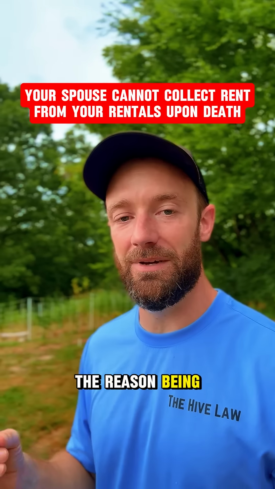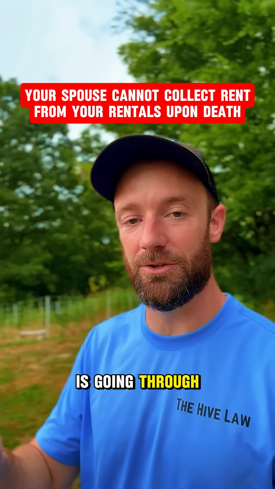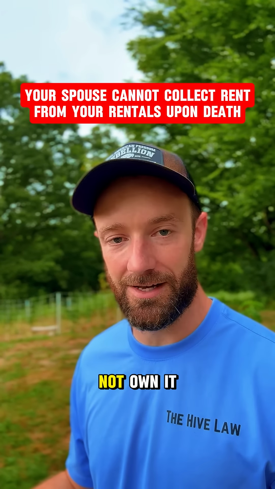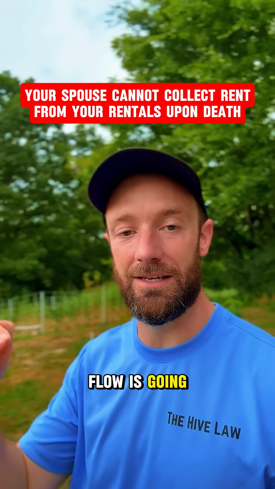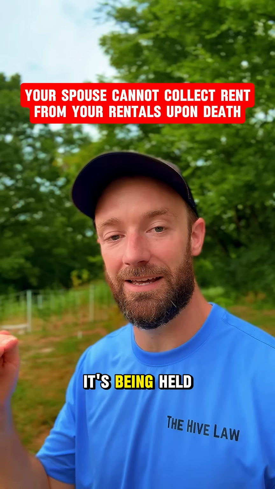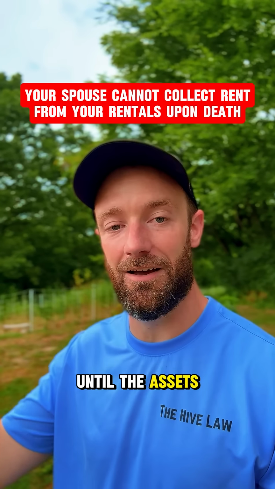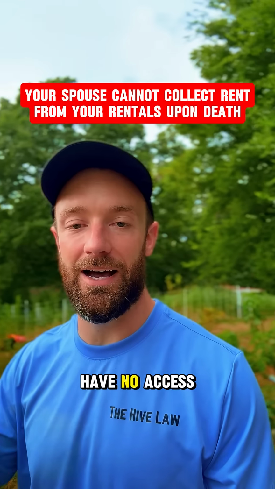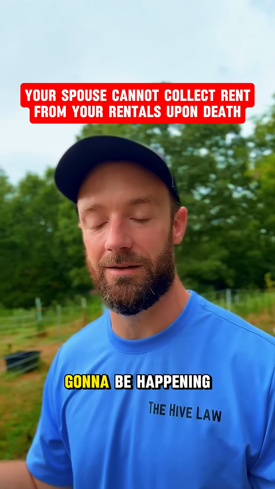The reason is that when that property is going through the probate process, the estate owns that rental property. Your spouse does not own it. And that cash flow is going into the estate bank accounts and it's being held inside until the assets from the estate are distributed during the probate process. So they have no access to the rental properties, basically.